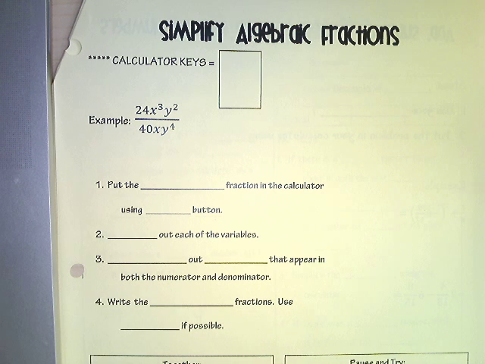Simplify some algebraic fractions. Yeah, pretty cool, huh?